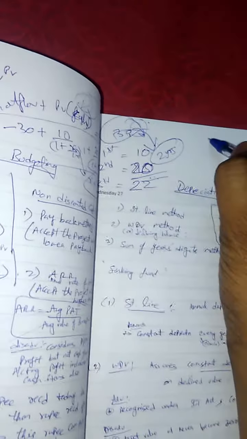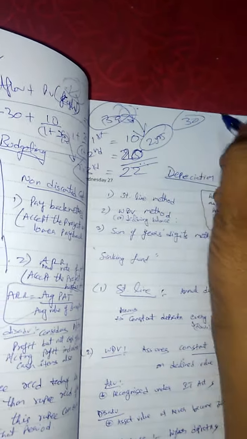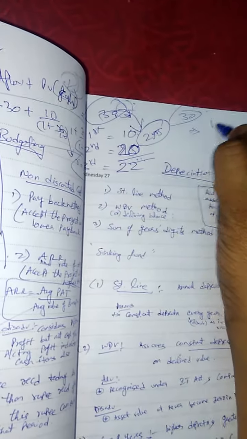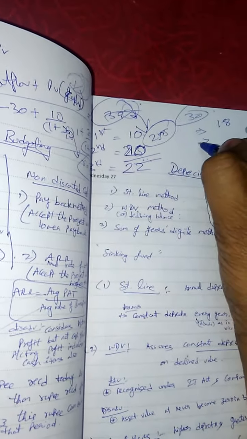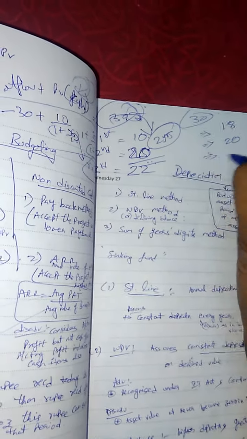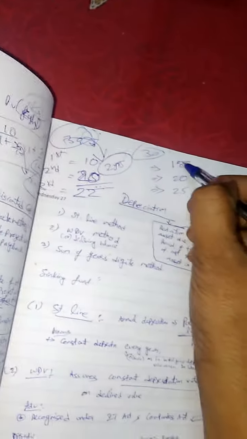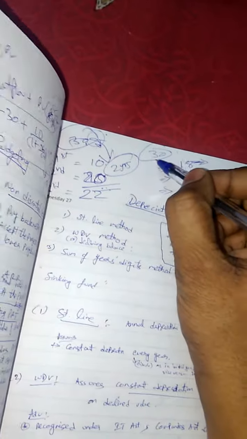Take another example. Same initial investment, 30. First year I am earning around 18. Second year I am earning around 20. And third year I am earning around 25. So here first year I am getting 18, whereas my investment is 30.